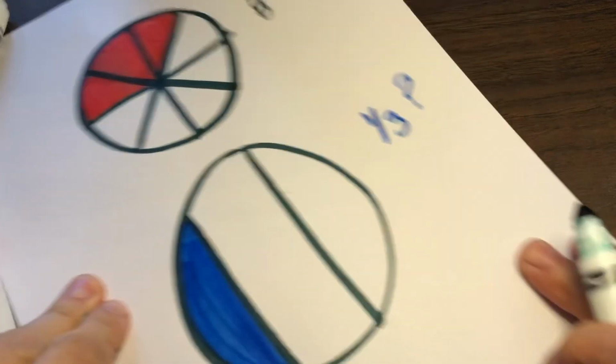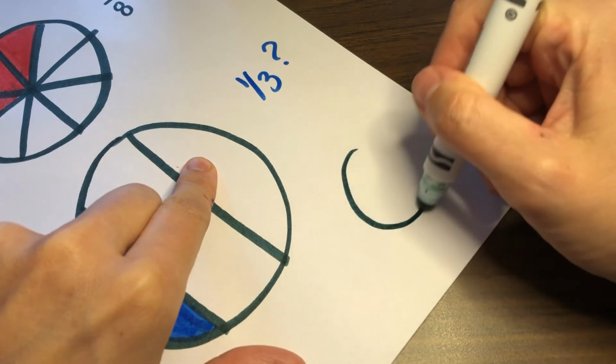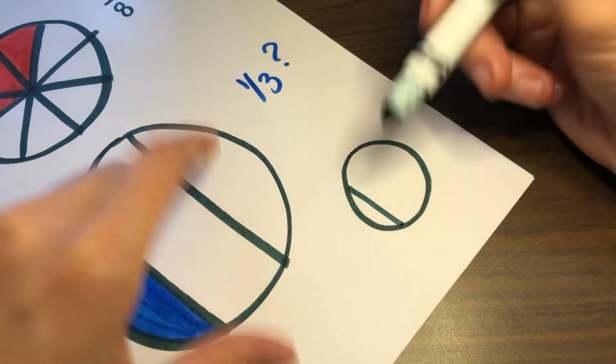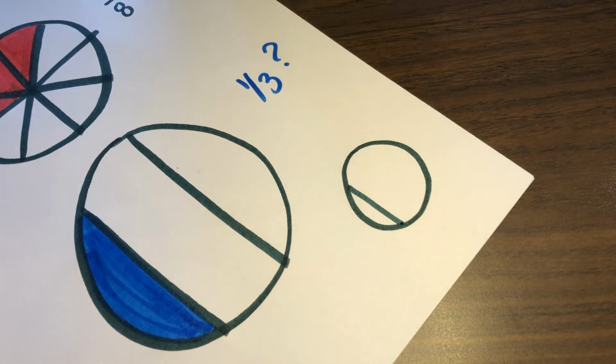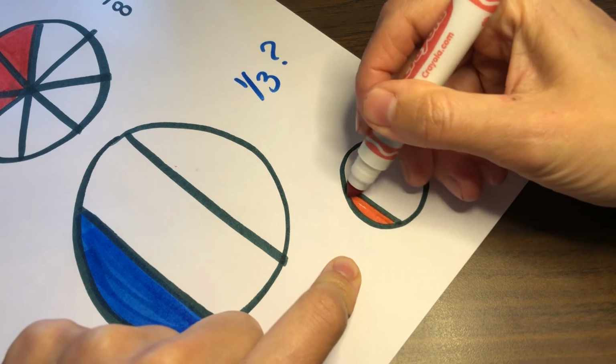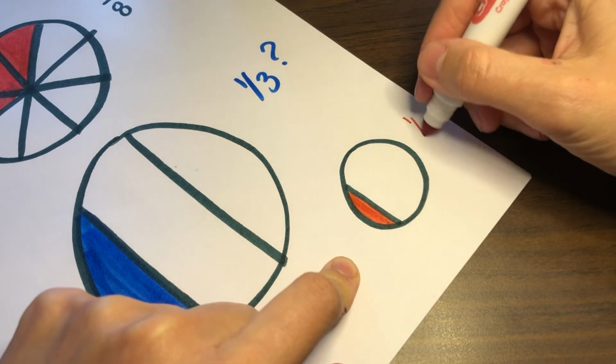Because when you think, well, I'll just do it over here. So here I'm going to do a circle again. And I'm going to cut it in half, but I'm actually just going to make 2 parts like this. So I'm going to color in this section right here. And I said, hey, what is the fraction that is colored in? And you said, oh, a half.